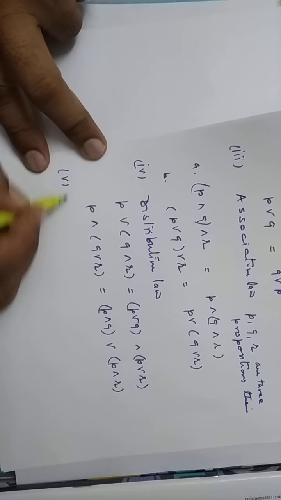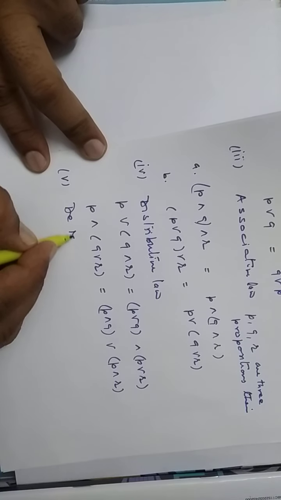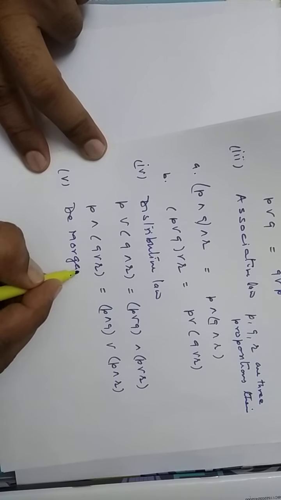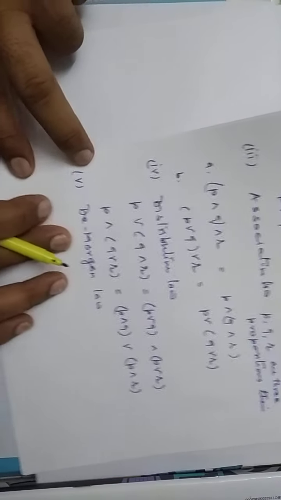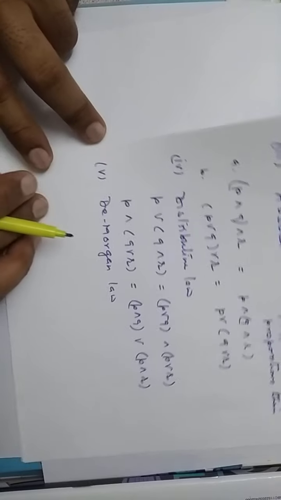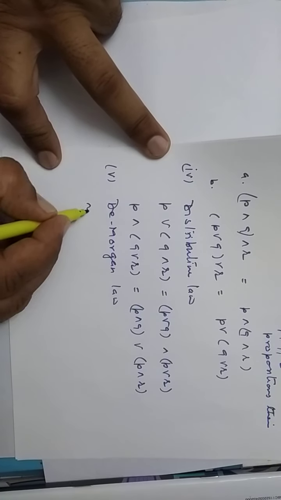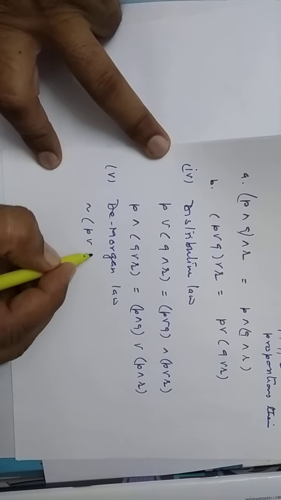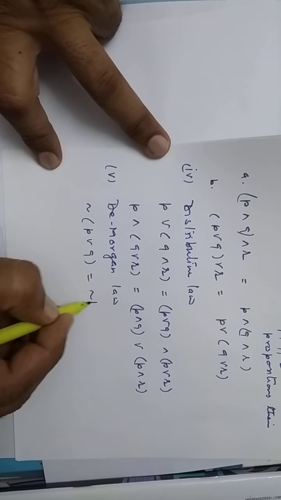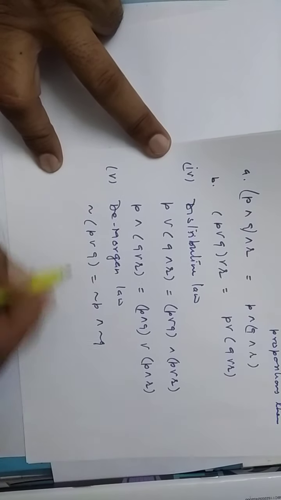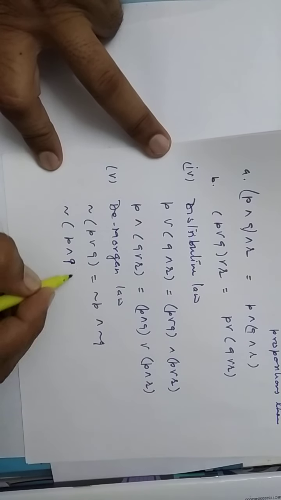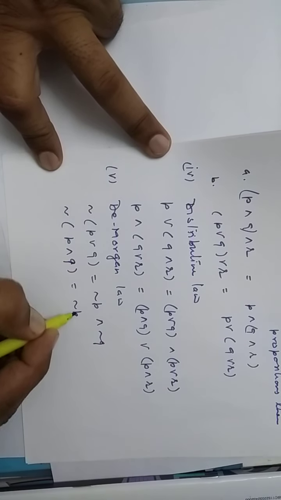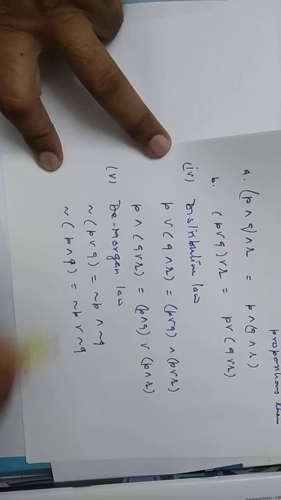Fifth one, De Morgan law. Negation of (P join Q) is equal to negation of P and negation of Q, and negation of (P and Q) is negation of P join negation of Q.